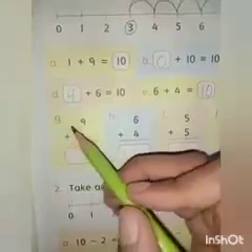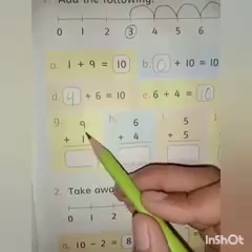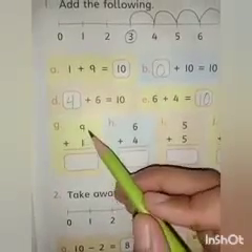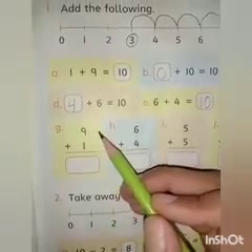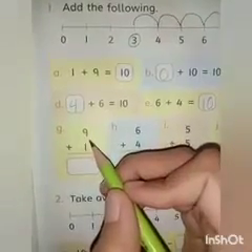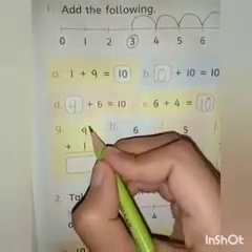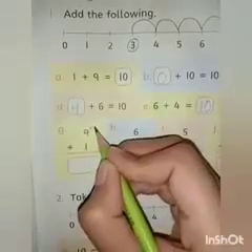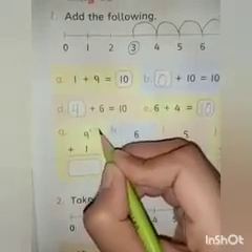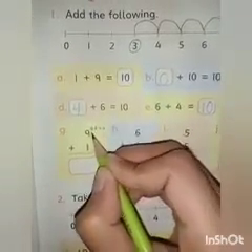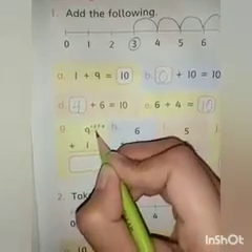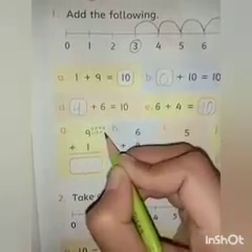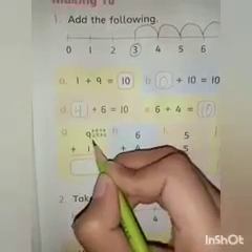Point G. Here we have two numbers, 9 and 1. We are going to add these two numbers using the dots. Our first number is 9. So we are going to draw 9 dots here. 1, 2, 3, 4, 5, 6, 7, 8 and 9.